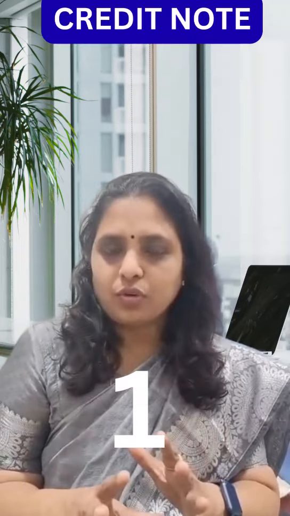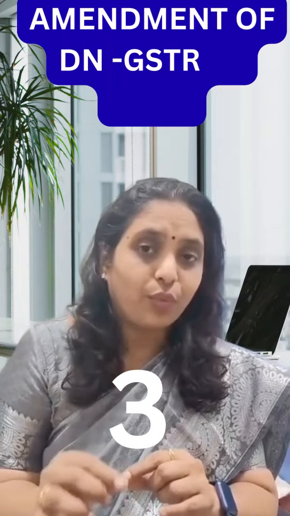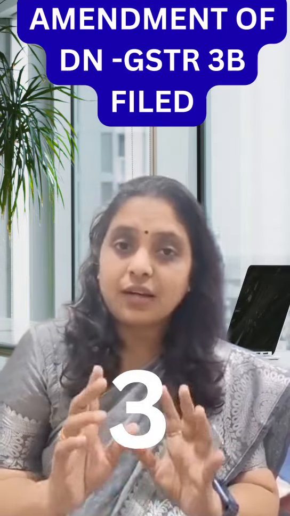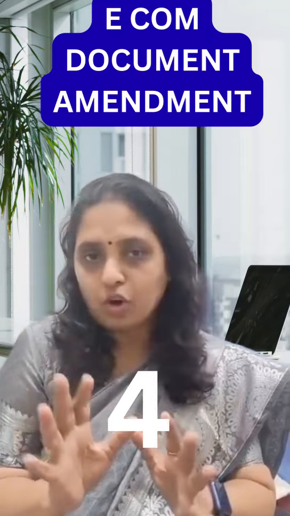Number 1 is the credit note. And it can be an upward or downward amendment of the credit note. Third is the debit note, for which the GSTR 3B has already been filed. Fourth and most important is the e-commerce related amendment documents.